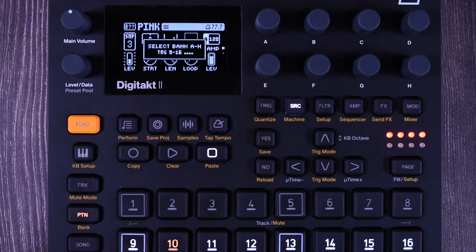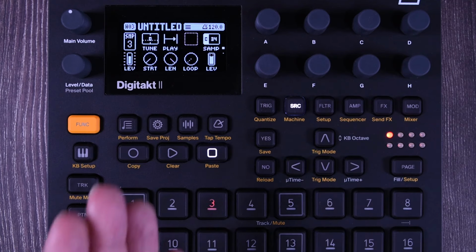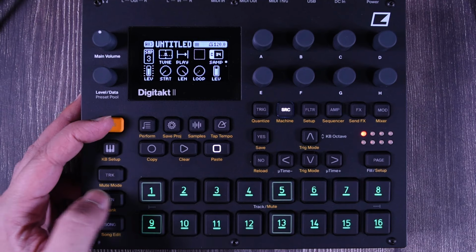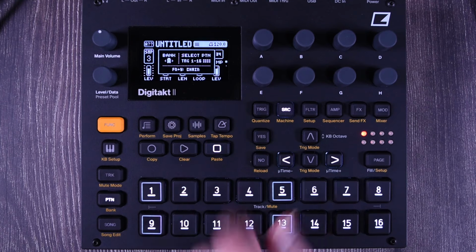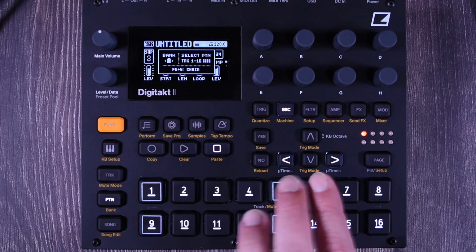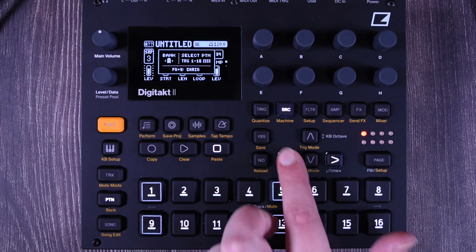If I do it again, I go to the bank H and then do, I don't know, pattern 3, it's gonna be H03. If I go again back to function and then bank, after you select the bank, you can still change the bank with the arrows. Now this is a little bit different from the Mark I. Now you can use the arrows after you select a bank.